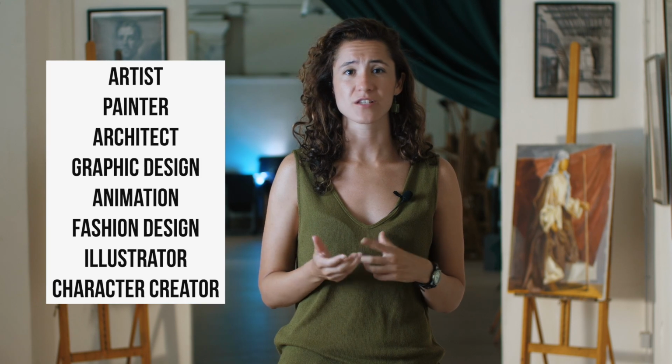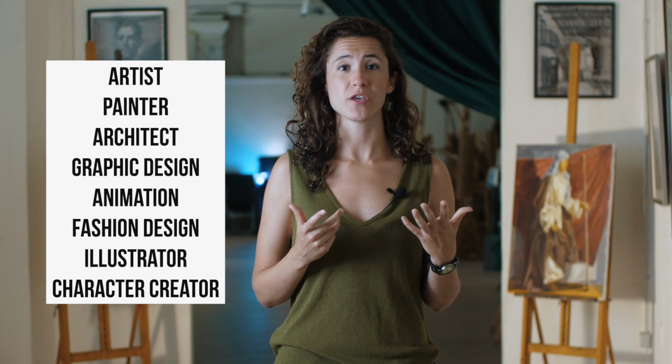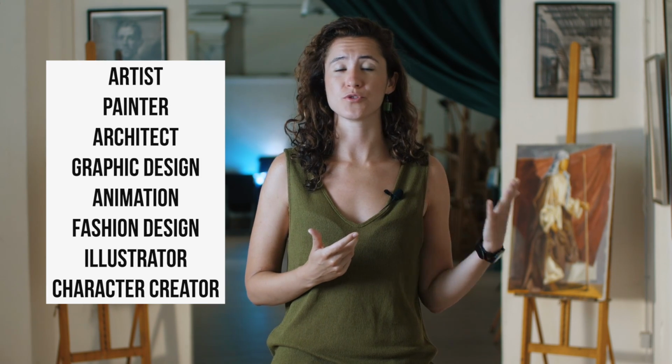Also, why is this method quite universal? Why is it applicable to many fields? It's because this is really something that starts off your journey, whether you want to be an artist, or you want to be a painter, for example, or you want to be an architect, or maybe you want to be a fashion designer, or you want to do illustration.